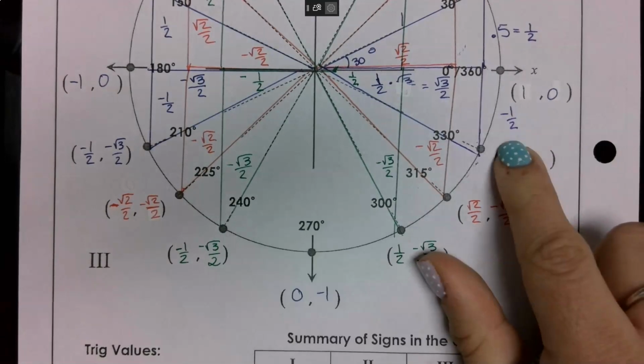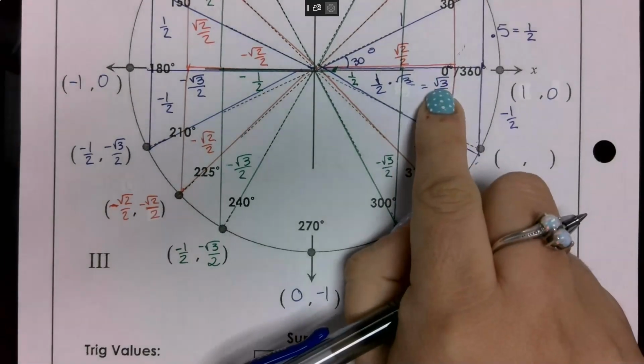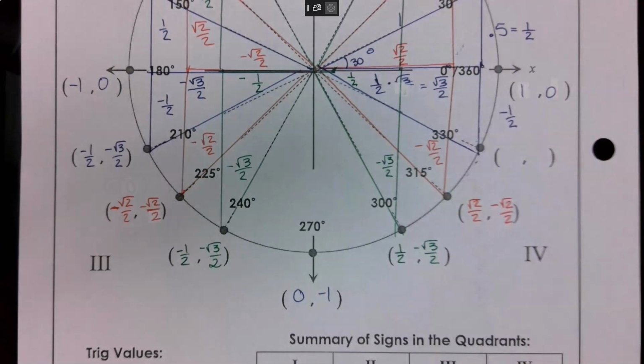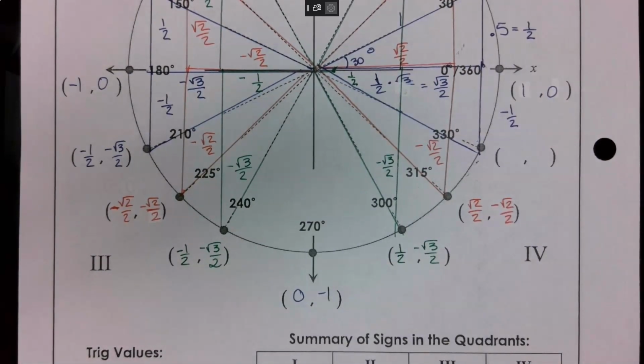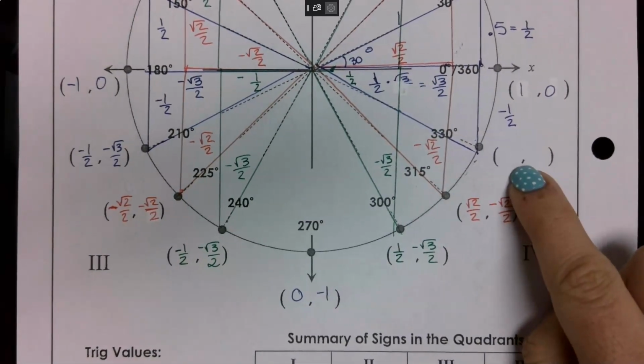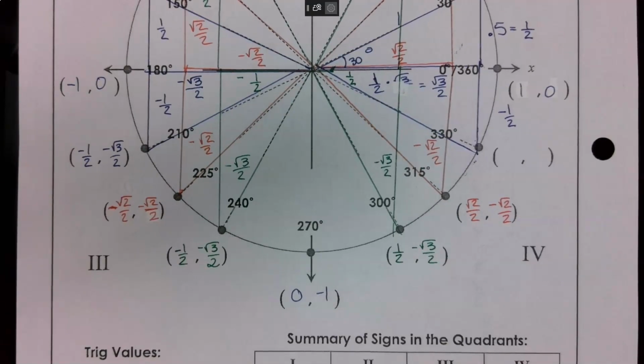No, this one's just negative 1/2 because the square root of 3 over 2 is the x value. So my coordinate point here is... what number comes first?